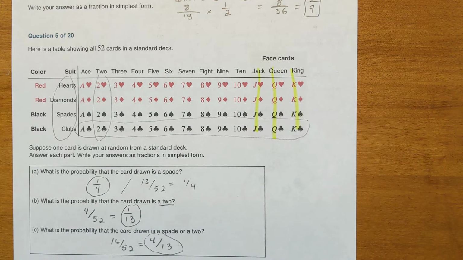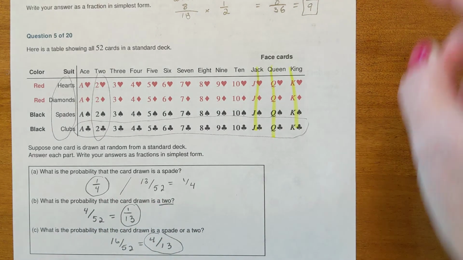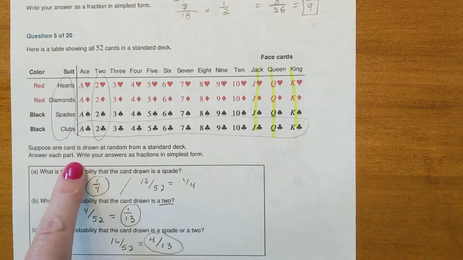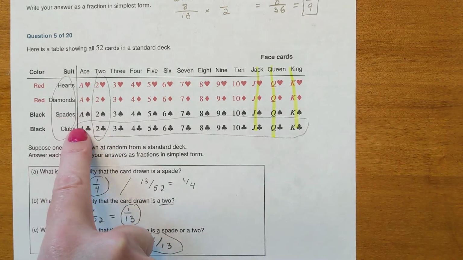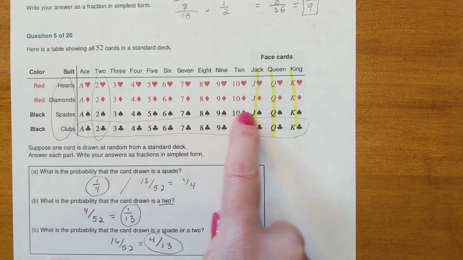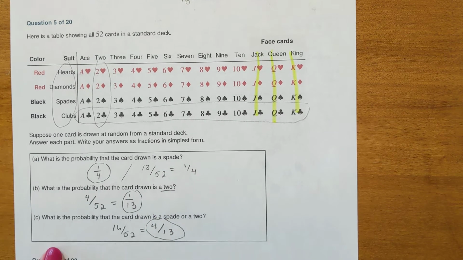All right, so they'd like to know on number 1 here, on letter A, what is the probability that the card drawn is a spade? Well, there's 4 different suits, so you're going to have 1 in 4 chances. Or if you want to overachieve, you've got 13 spades out of a total of 52 cards in a deck. So that would reduce to 1/4.